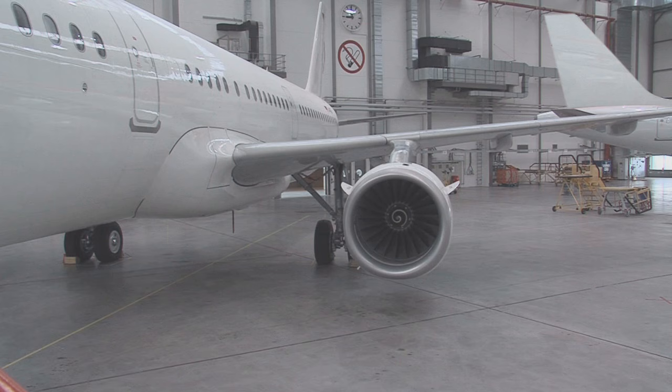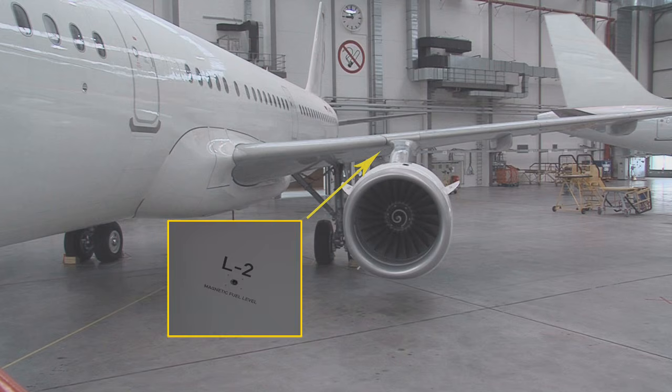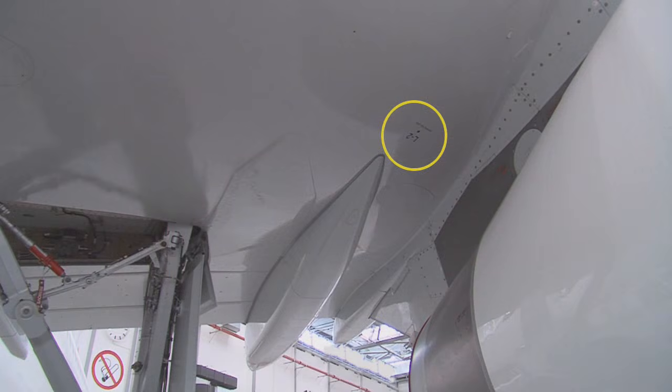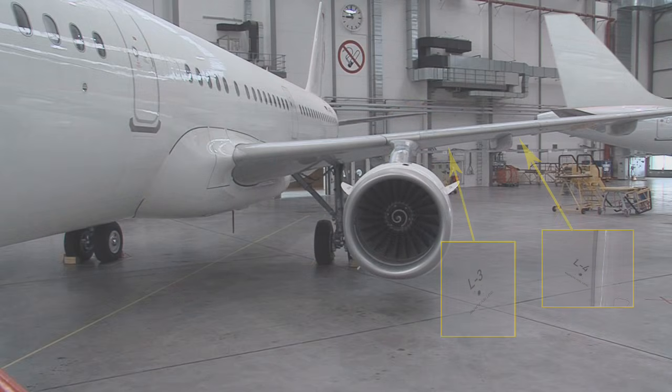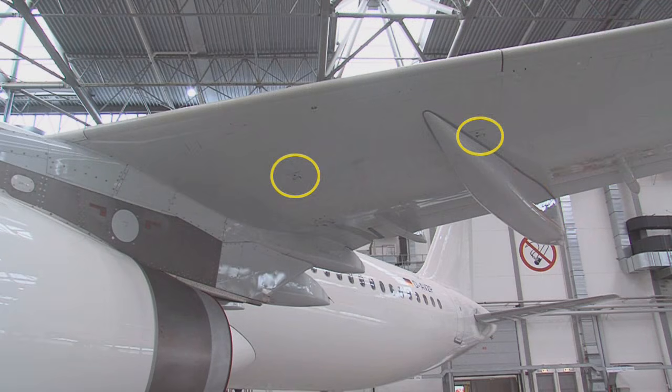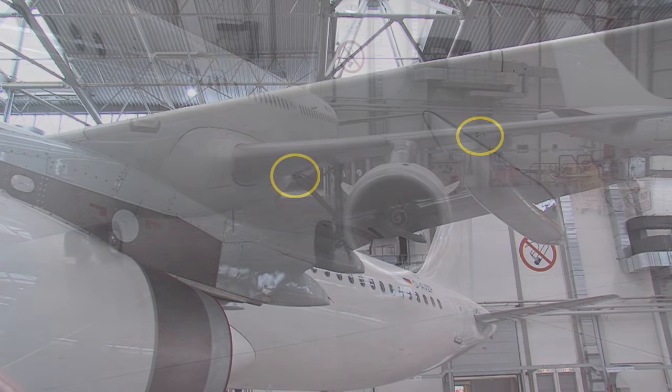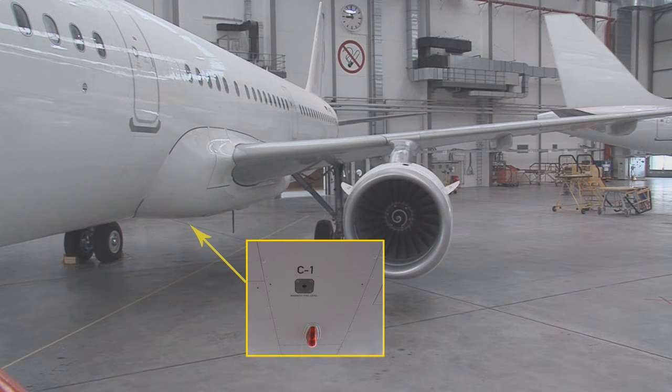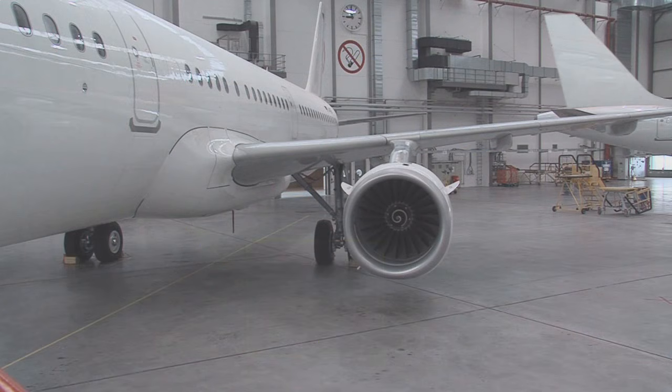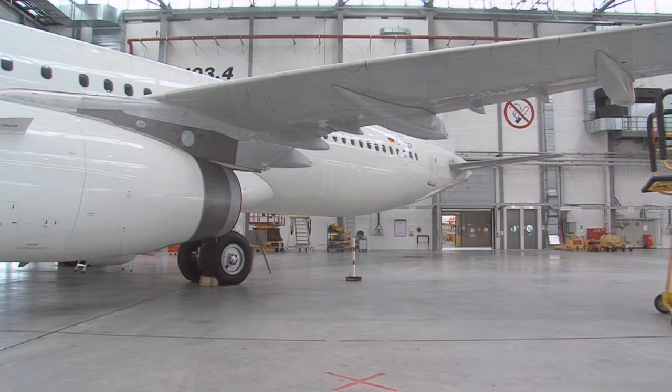On the A321, 3 magnetic level indicators are installed per wing and 1 per center tank. The A318, A319 and A320 are equipped with 4 magnetic level indicators per wing and 1 per center tank.